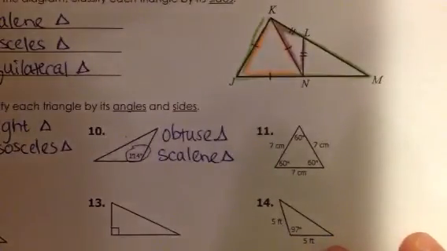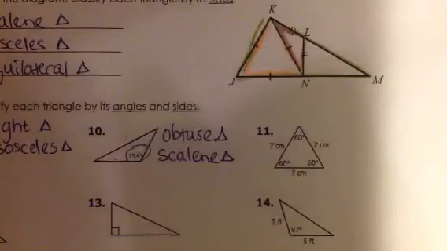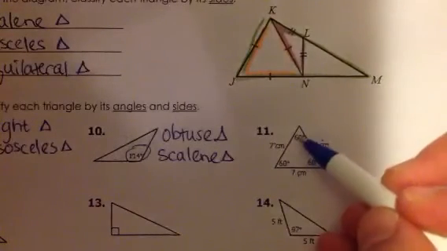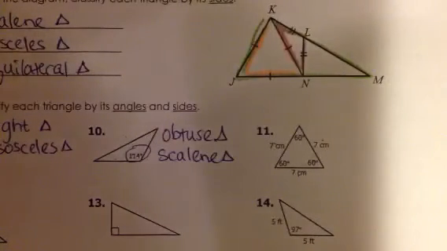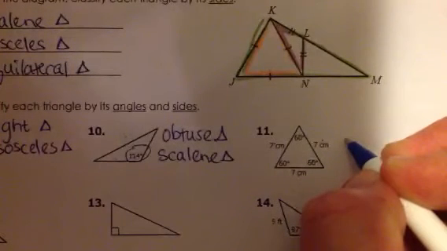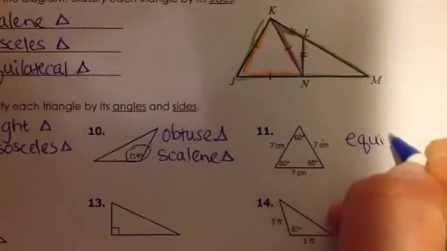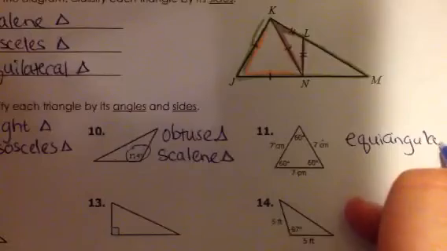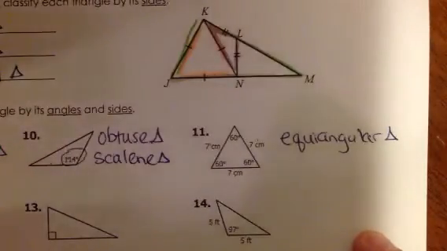Number 11, they're giving you angle measures in all 3 angles, along with measures for all 3 sides. So let's go angles first. I see an angle measure of 60, 60, and 60. All 3 angles are the same. You have a choice of 2 vocabulary words, either equiangular or acute, and either would be correct. But the more accurate one would be equiangular triangle.